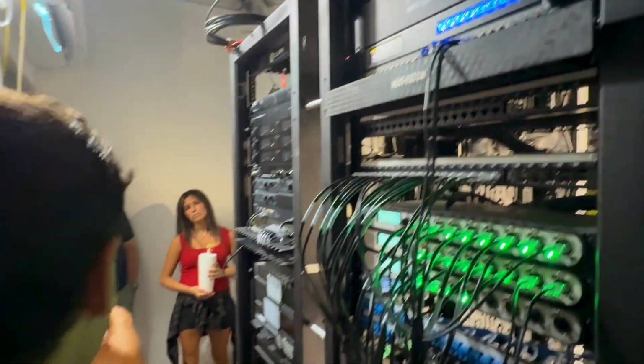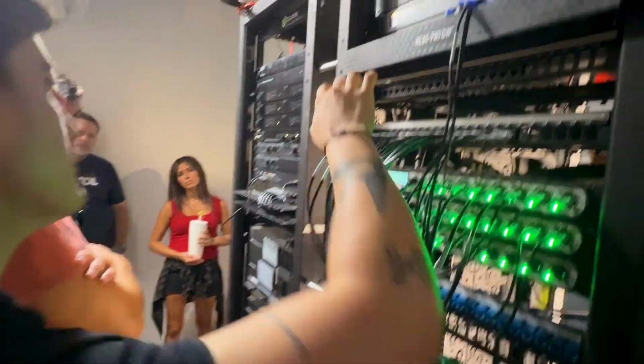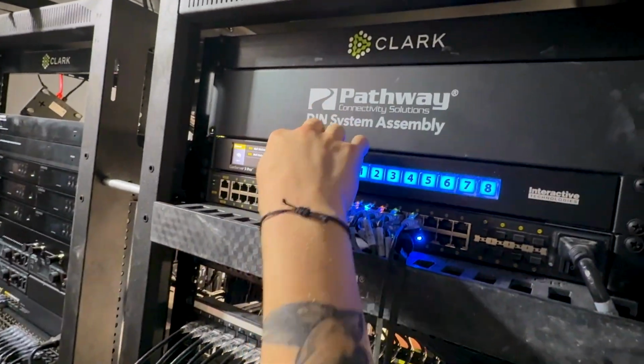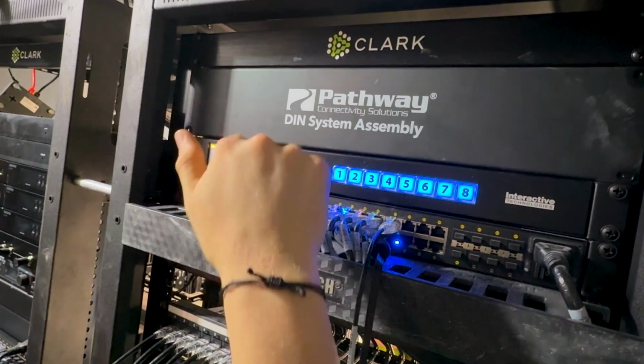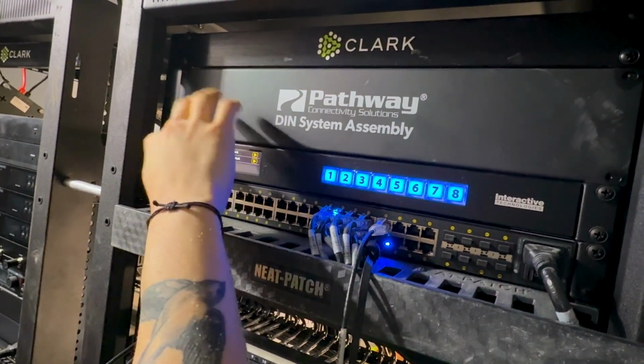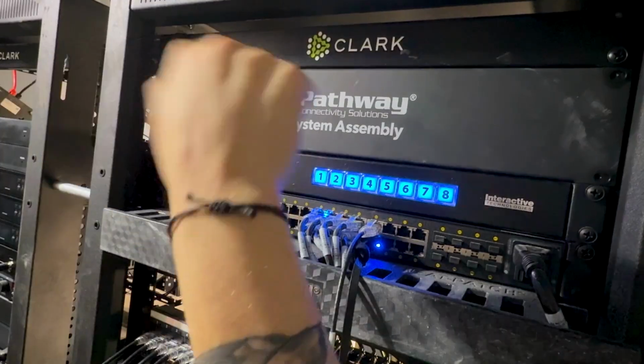Let's say that doesn't happen for whatever reason. There's an override here, so you'll see wall station lock and wall station unlock. You can always come in here and manually lock and unlock it if you need to. There's also these buttons on the touchscreen at front of house.